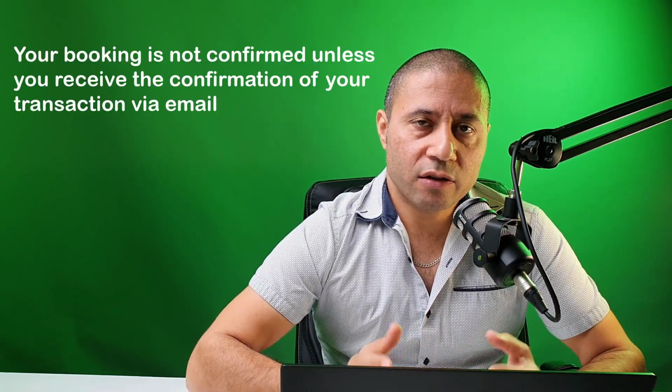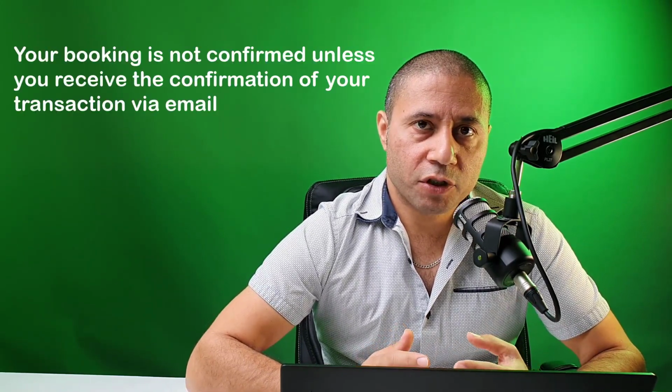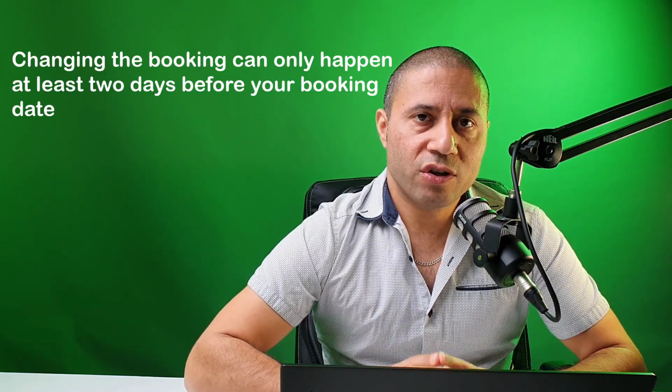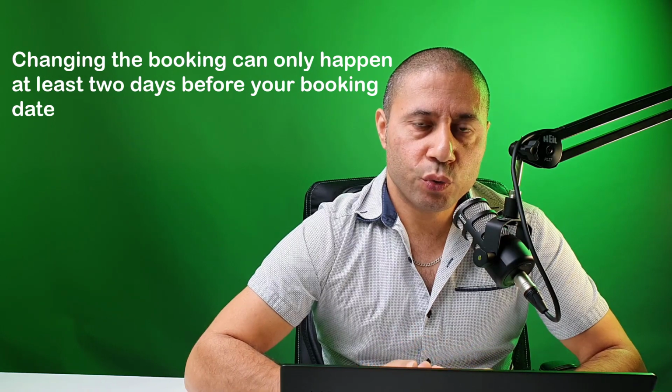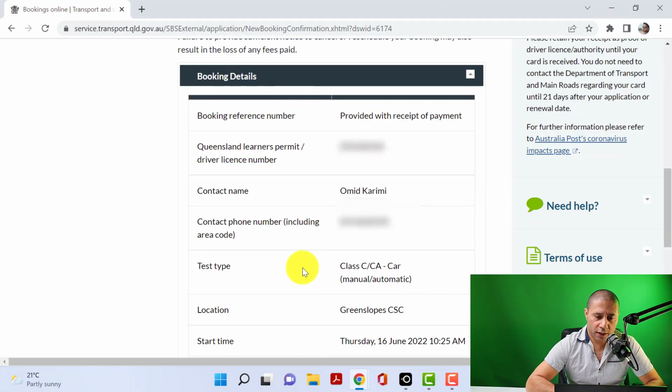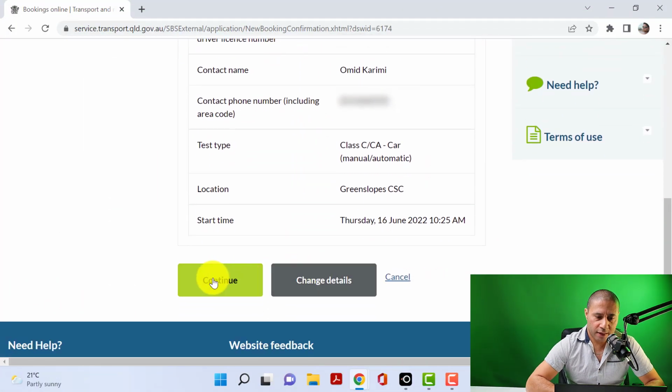Two, your booking is not confirmed unless you receive the confirmation of your transaction via email. Three, if you want to change your booking, you need to make sure that you do this at least 2 days before your booking date, and you need your booking reference number to do that. So let's say if you decide to cancel your booking 1 day before your test, it's already too late and you will lose your money. Also, if you don't show up for your test, you will lose your money and you cannot reschedule a test to another date. So here again, you read the booking details and you confirm and then continue here.